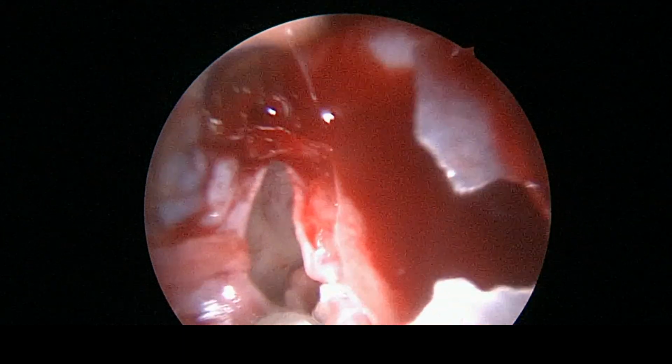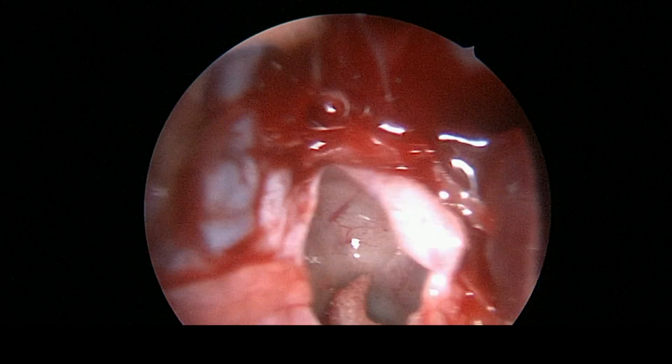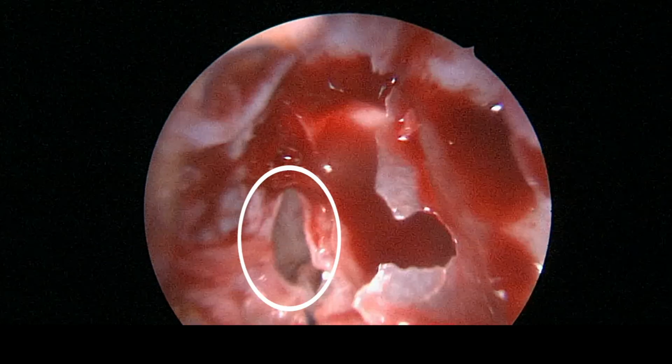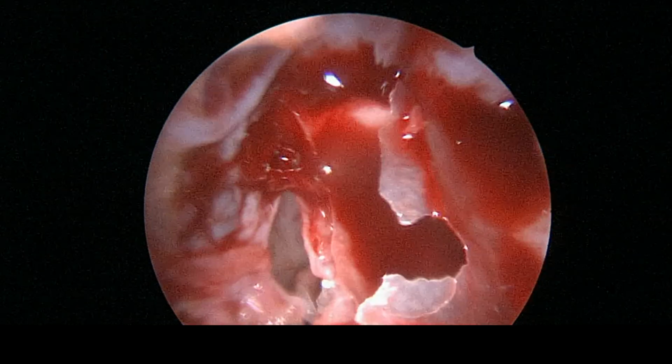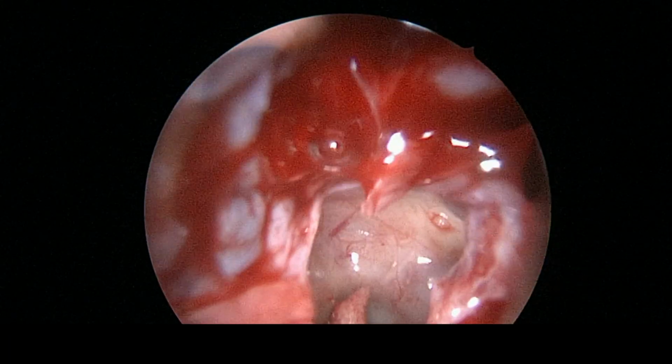In this endoscopic medial wall decompression, the sinus work has been done. The sphenoid sinus can be seen through this opening. The scope is entering the left sphenoid sinus.